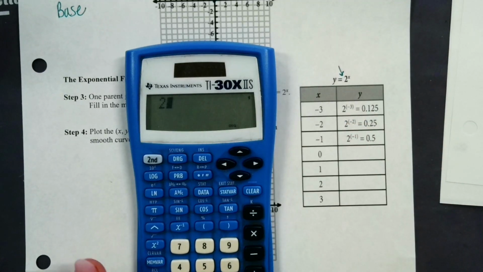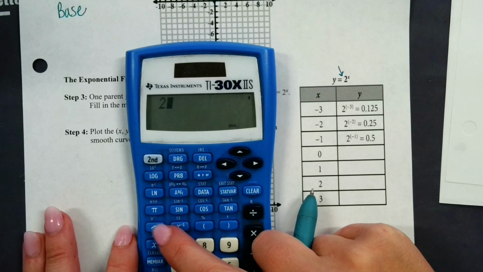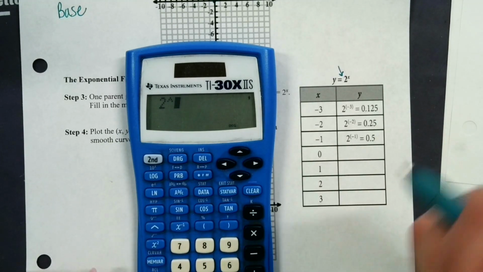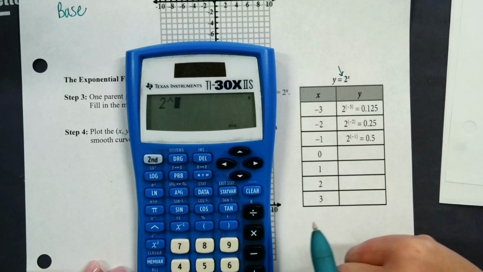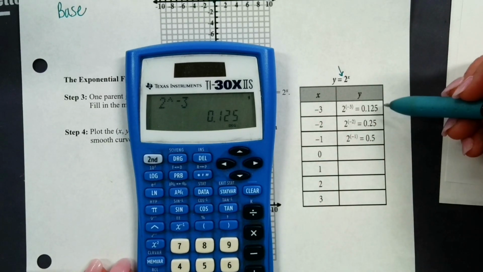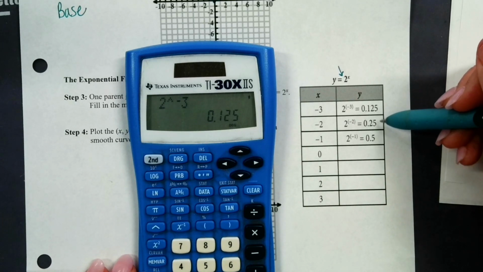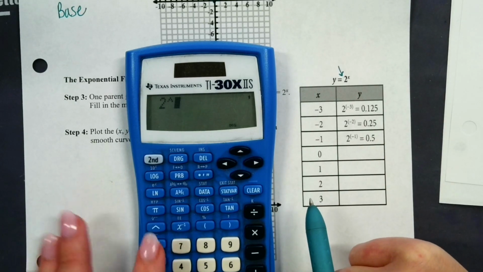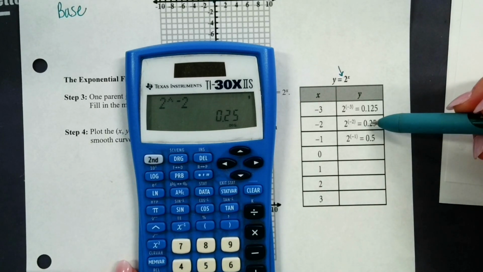So we're going to hit 2 and then that caret button, which is that arrow button right here. So hit 2 caret. Do this with me. 2 caret, and then -3. Do you notice you get 0.125? We're going to try it again. 2 caret -2. 0.25.